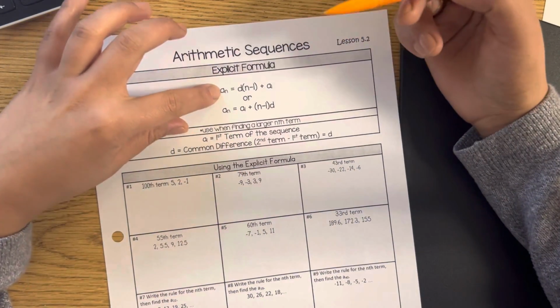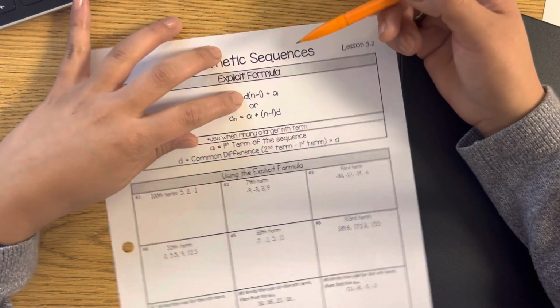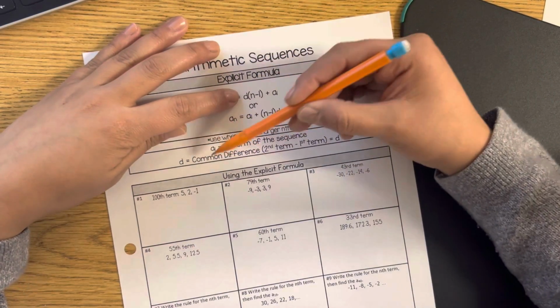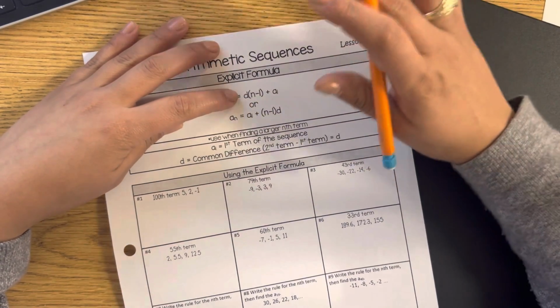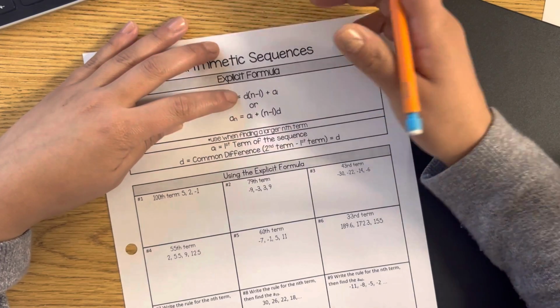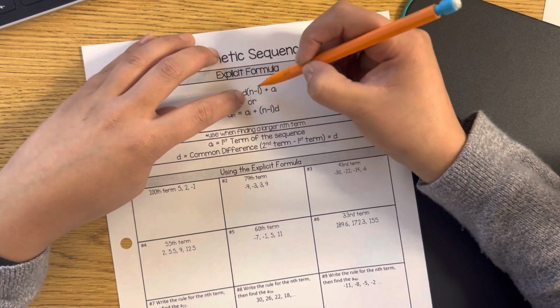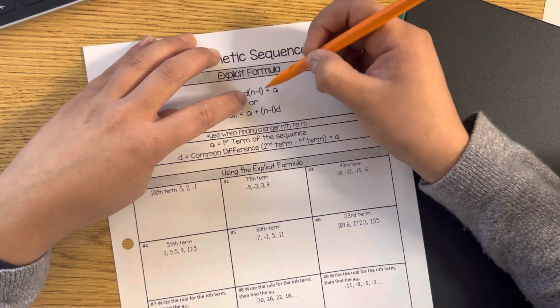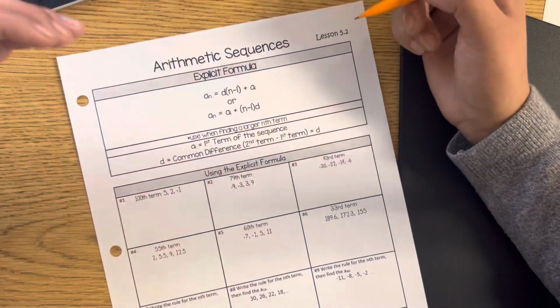So a sub n is just referring to a number in the sequence. We don't know which number. d, we already know from yesterday, is what's referred to as the common difference. This is what you're adding or subtracting by. So please don't think the word difference means it's always going to subtract. It could be addition. So common difference times parentheses n minus 1, which just takes the previous term, and then add your first term. a sub 1 is referring to your first term.